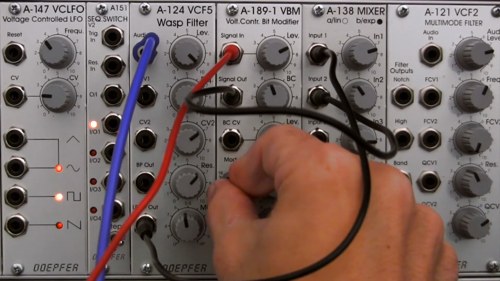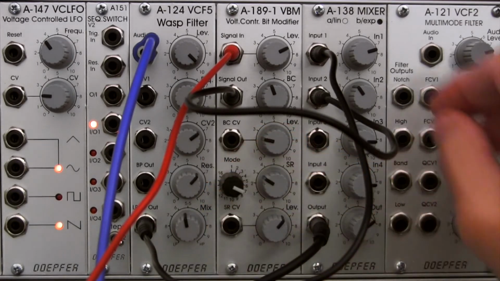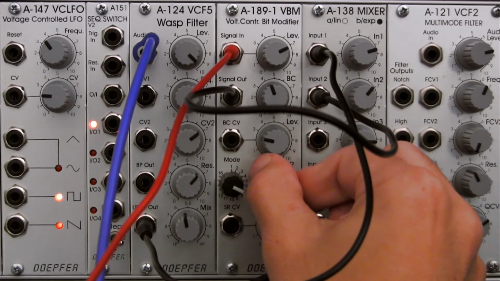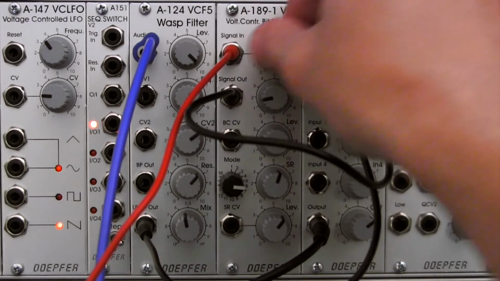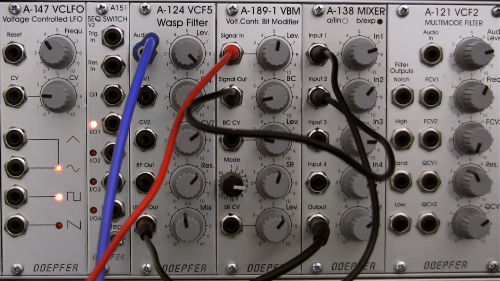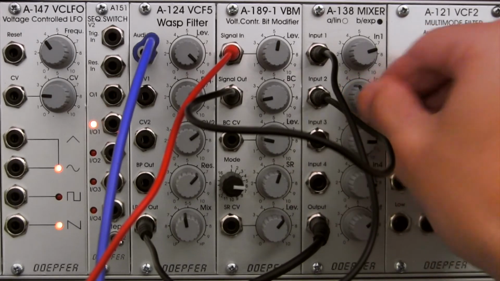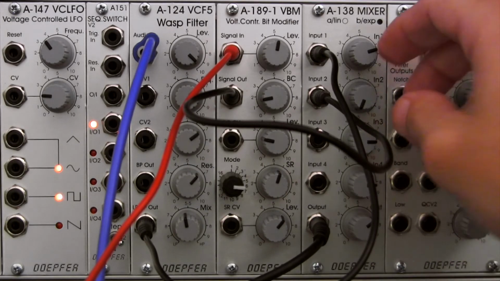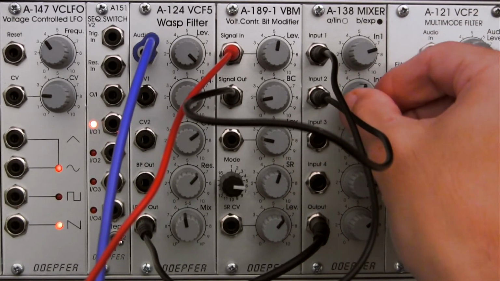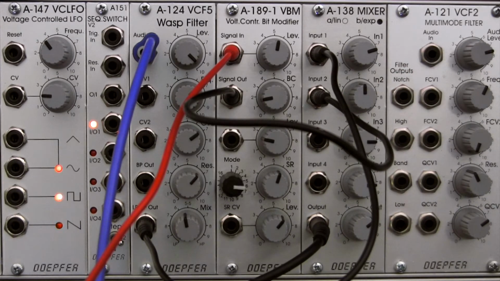I'll try a different mode. I don't like the little wobbly effect going on right there. There we go. So now we have yet a slightly different variation of our signal. Now I can adjust the taste here. I can bring this all the way down and then just get my straight Wasp filter going in there. Or I can bring this up a little bit. Maybe about there. Get a nice little healthy mix of the two. And it just gives me one more layer to the sound.